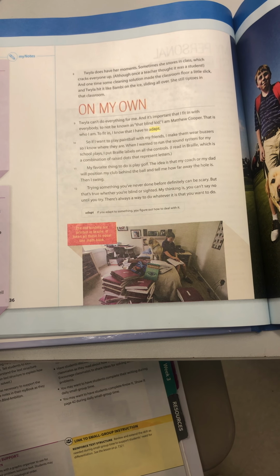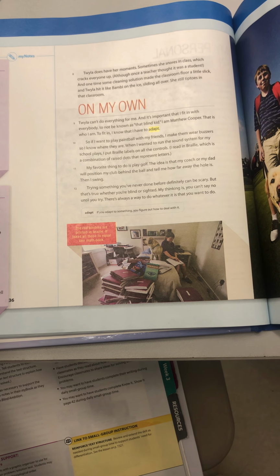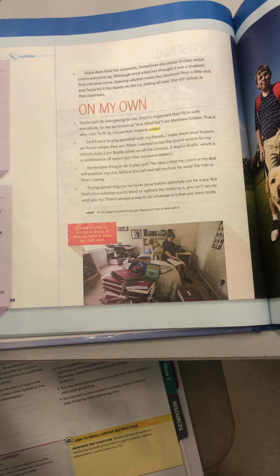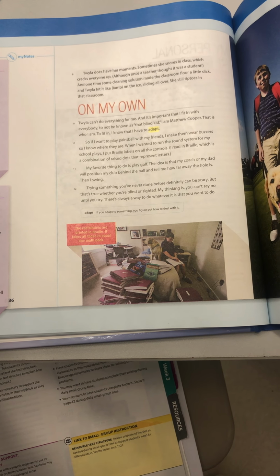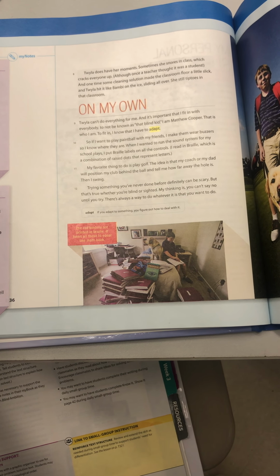Or problem and solution, because the problem is that he can't do a lot of things, but the solution is that he finds ways to help him. Right, so the problem with playing paintball is that he can't see them, but the solution is that he does what?